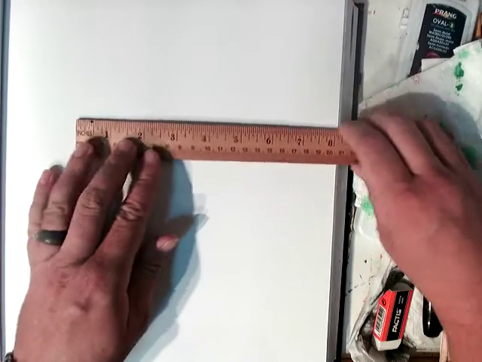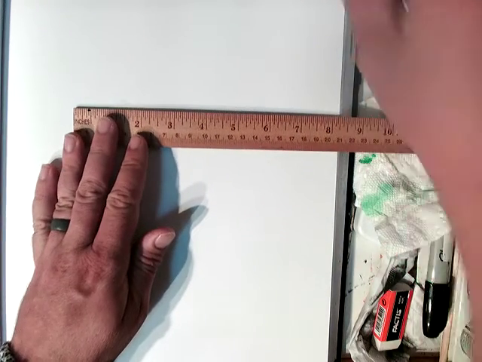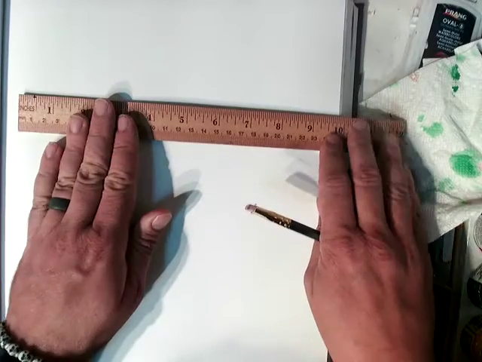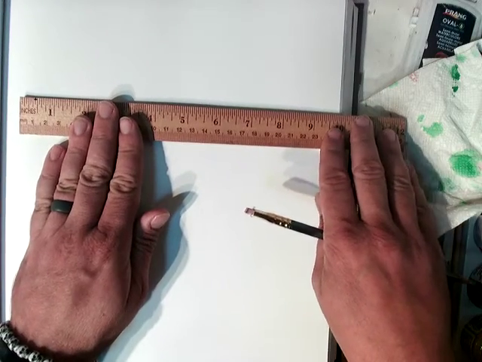Alright, so to draw a room, I'm going to start by drawing the back wall. Since I'm using 1-point perspective, this wall is going to be flat. I'll just draw the back wall.